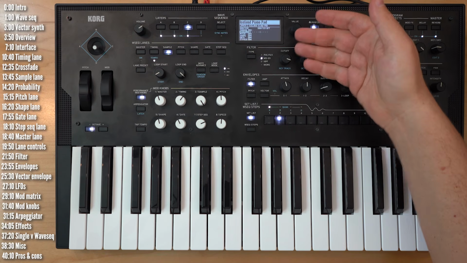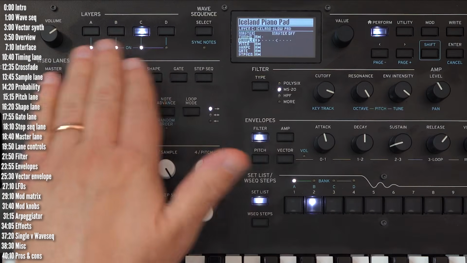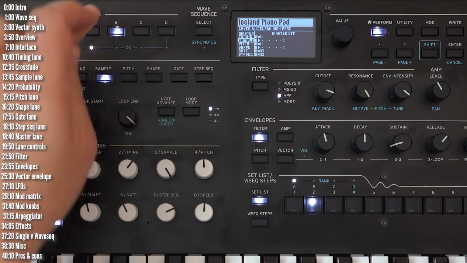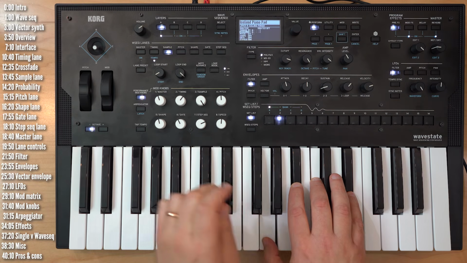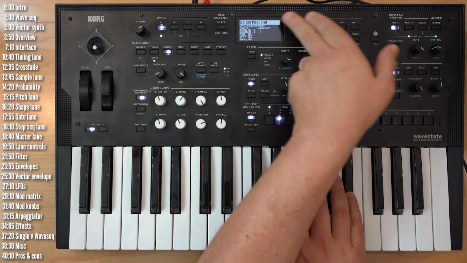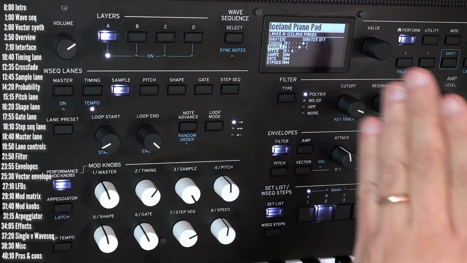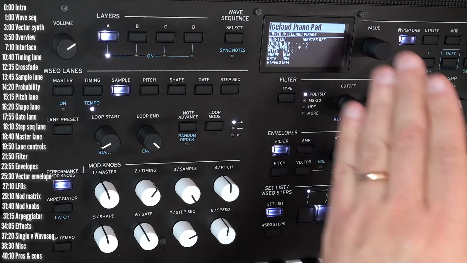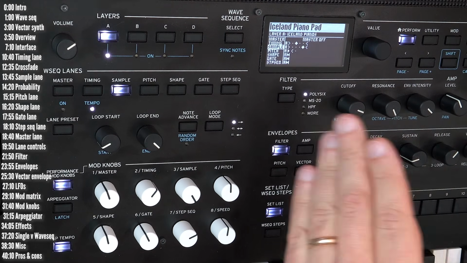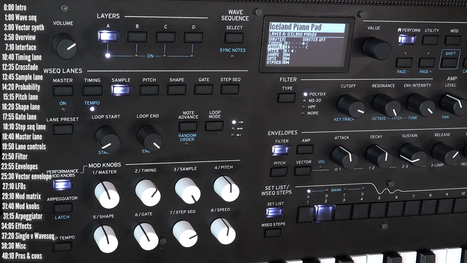So for example, this preset or performance has 3 different layers. Let's just listen to them one by one. This is layer A. Okay, you can see the timing lane, sample lane, and pitch lane all change step by step. And what you're hearing is a combination of these 3, each with their own length and loop order.